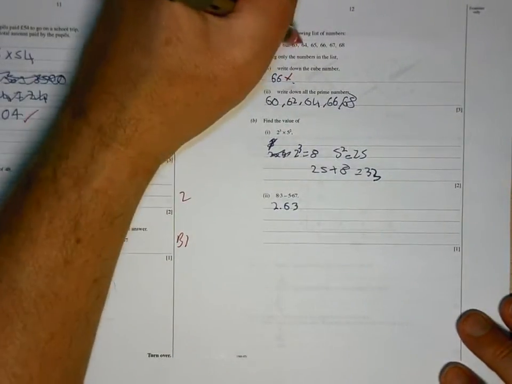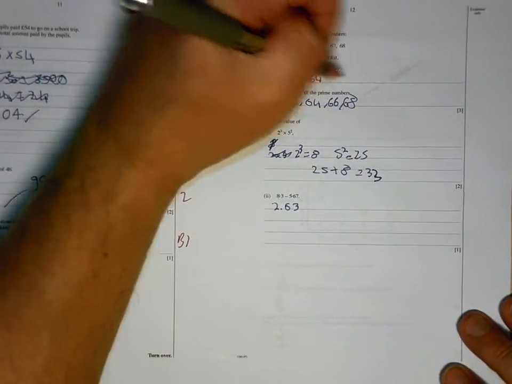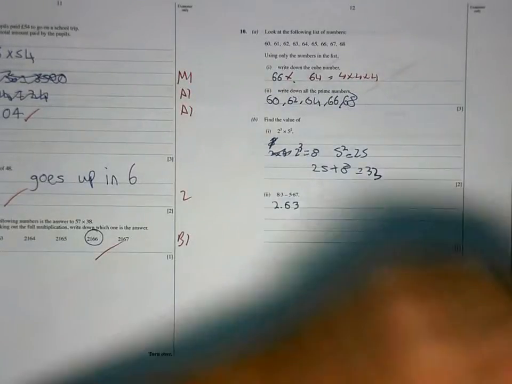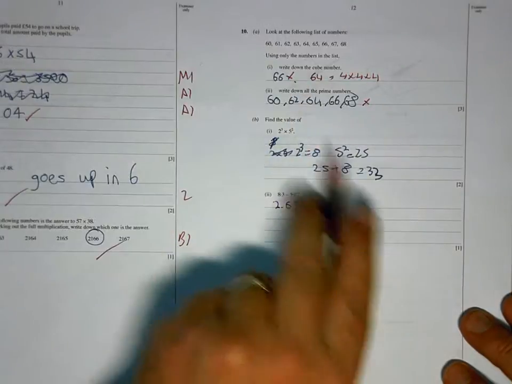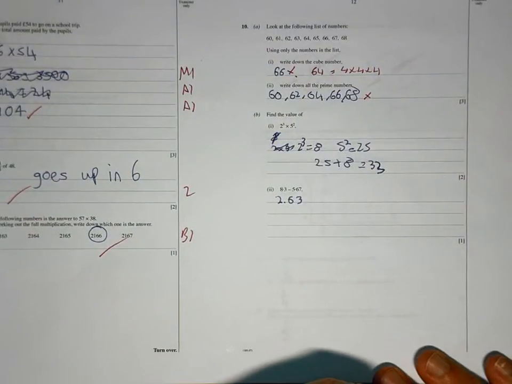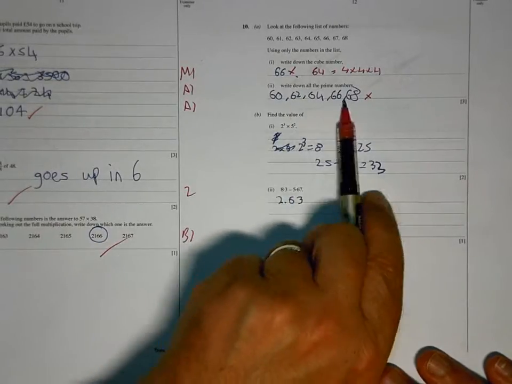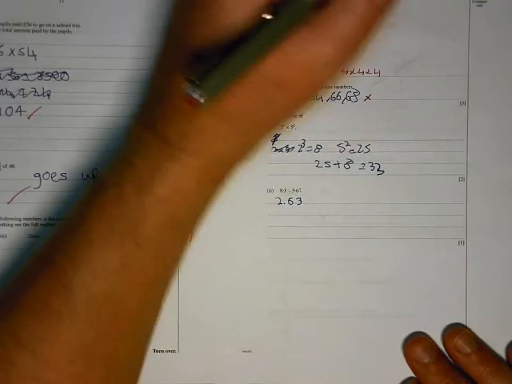66 is wrong. The cube number is 4. Sorry, 64, because that is 4 times 4 times 4. None of those are prime. They're all even. Okay? Prime numbers only have themselves and 1 dividing into them exactly. 2 divides into every single one of those.